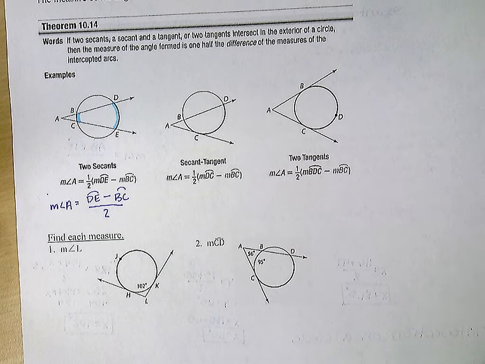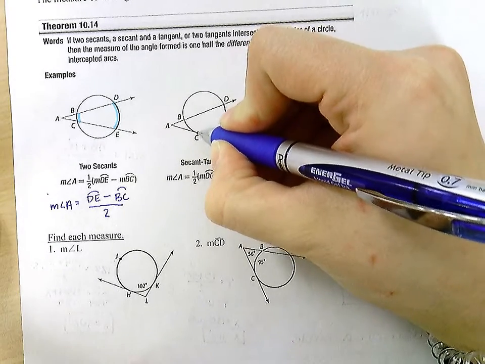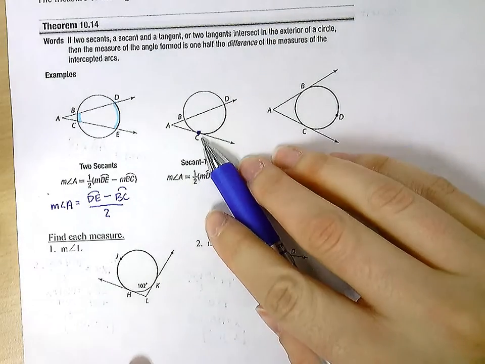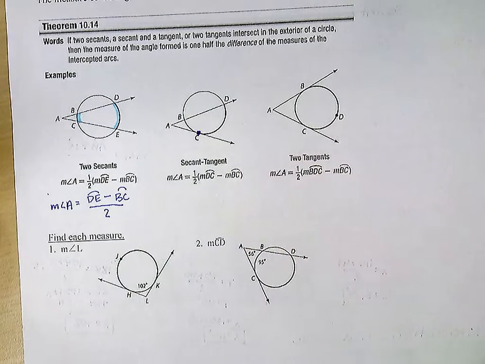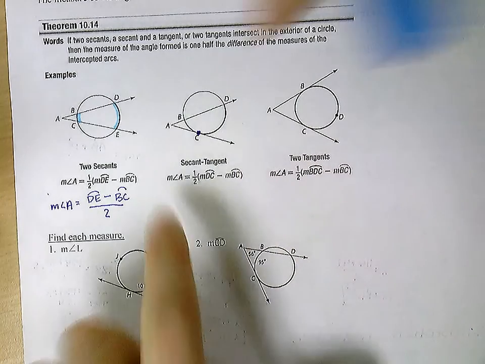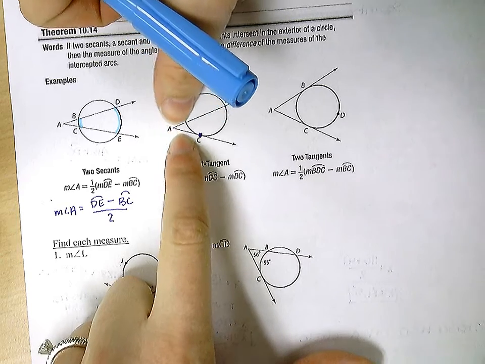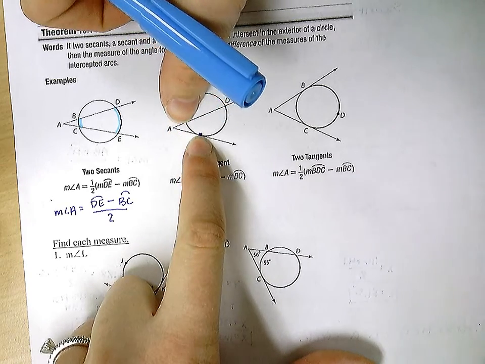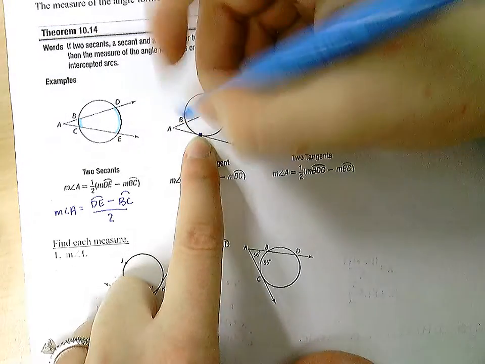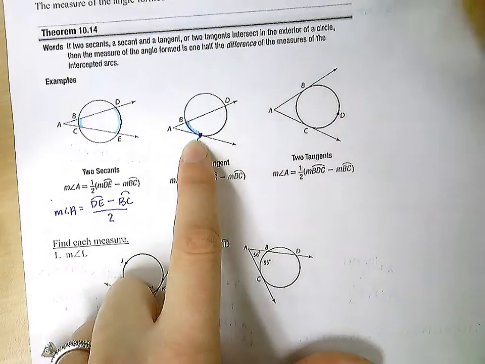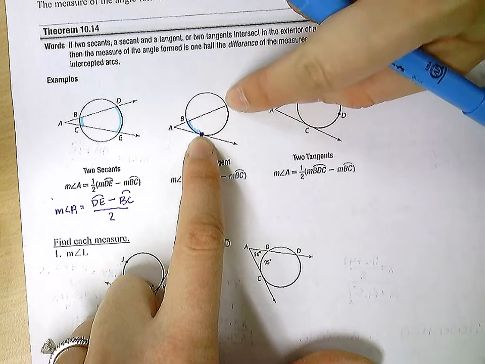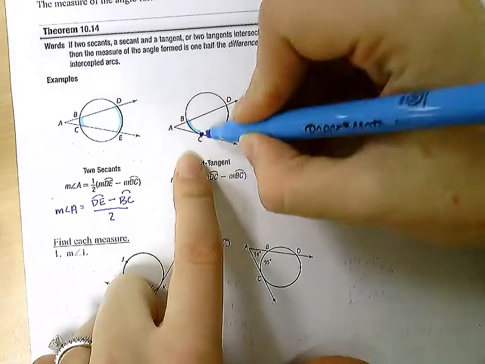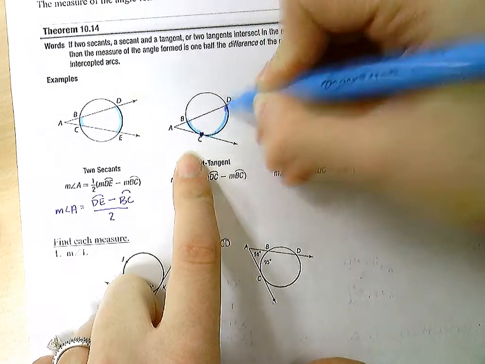Okay, same thing with a secant and a tangent. Now, with your tangent, you do have this point of tangency here, C. So there are 2 arcs that are intercepted by these lines. So the first arc, if you follow the lines again from your angle, would be B to C, because it hits at point C there. Okay, so that's your first arc. Okay, second arc intercepted, again I hit at C, but then this one hits at point D. So the second arc intercepted would be CD.